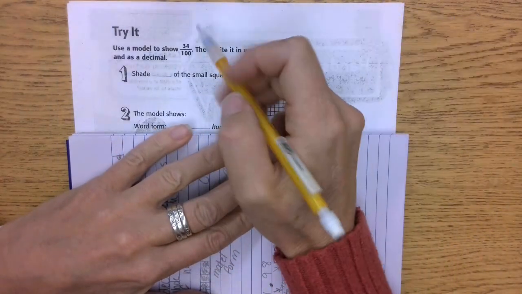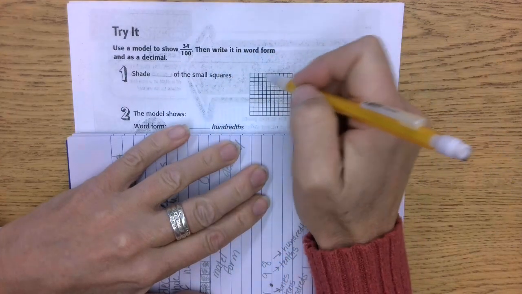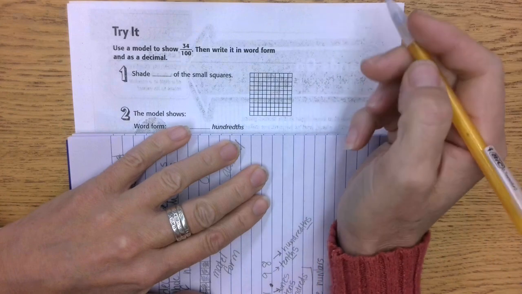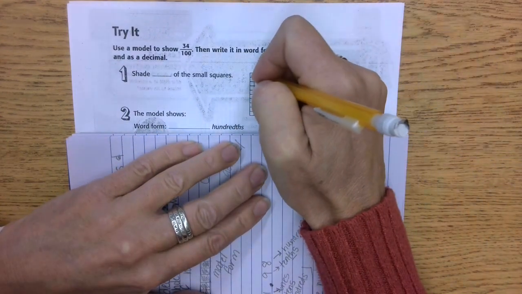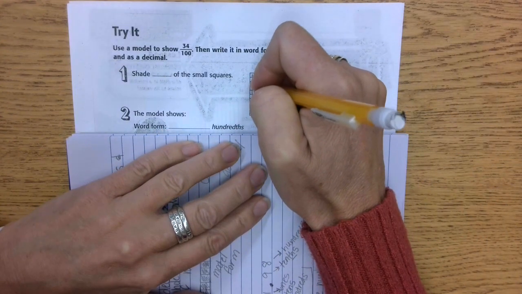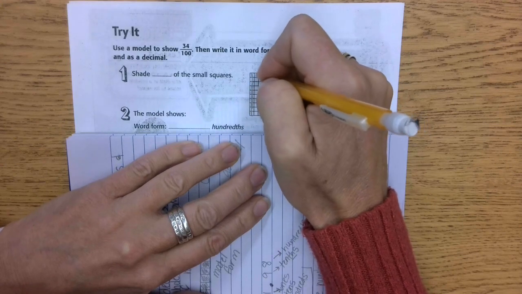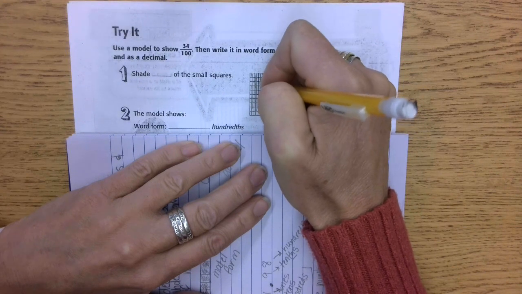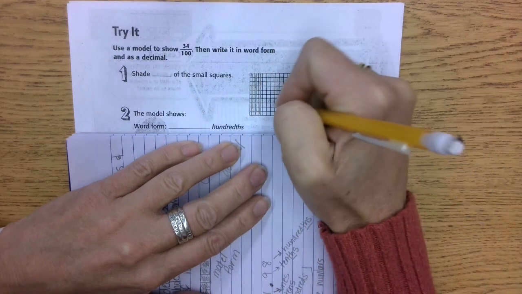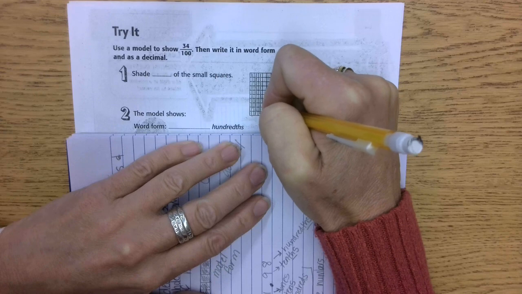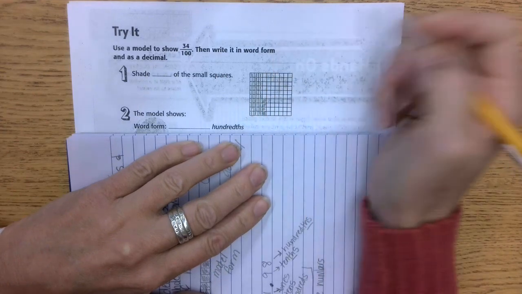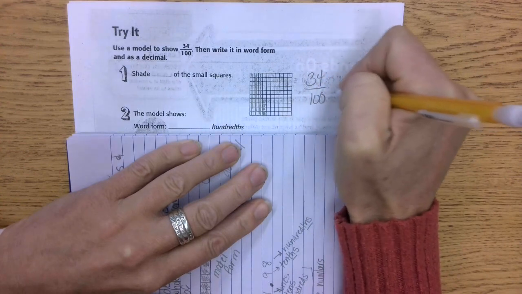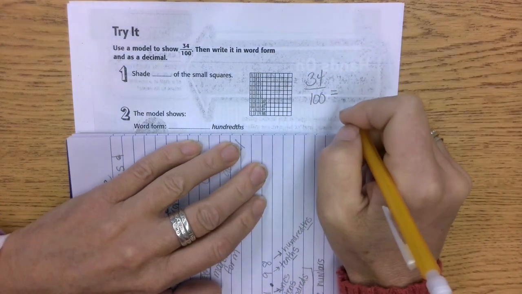So on the back side now we have 34 out of 100. So they gave us another grid with 100 on there. And we need to color in 34 squares. So that means I'm going to have a row of 10 and another row which will give me 20. Another row will get me to 30. And then I have my 4 singles. So I now have 34 out of 100 squares shaded in.